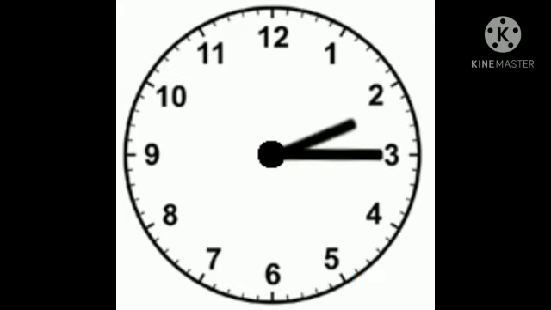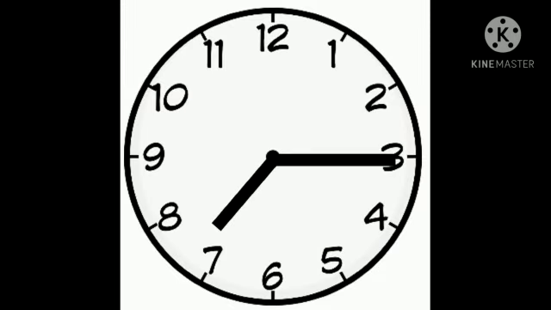My dear students, as we have learned, between two adjacent numbers there is a difference of 5 minutes, which means we can use the 5 times table for counting minutes. Here in this picture we can see minute hand is on 3, means 5 3s are 15, and hour hand is on 2, which means the time is 2 hours and 15 minutes, or we can say it as 15 minutes past 2. Let's move on to the next.